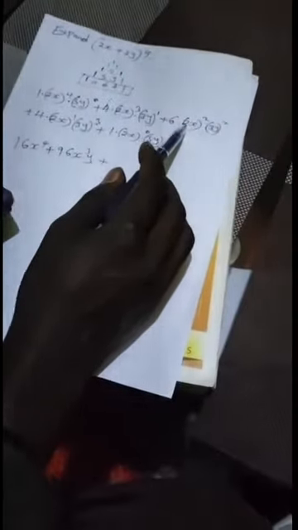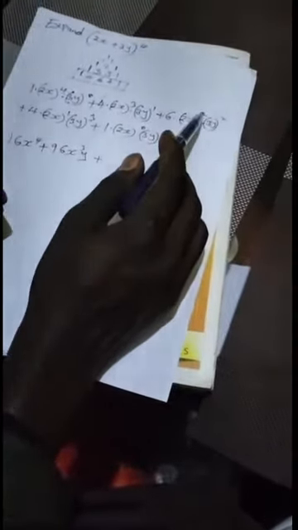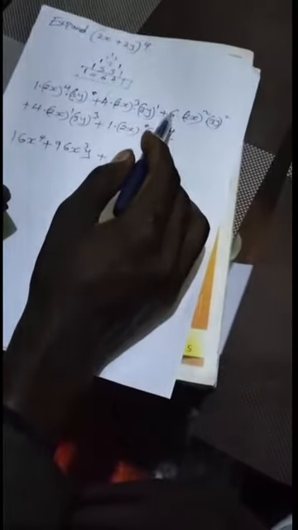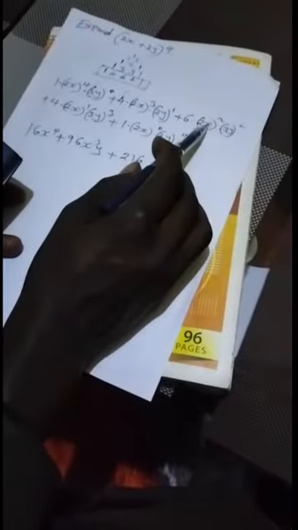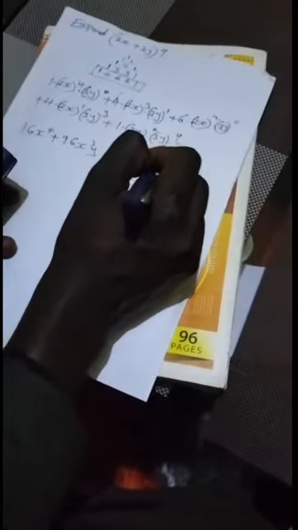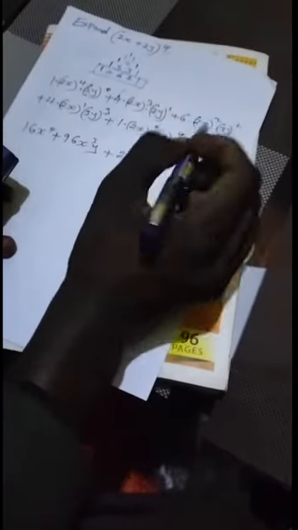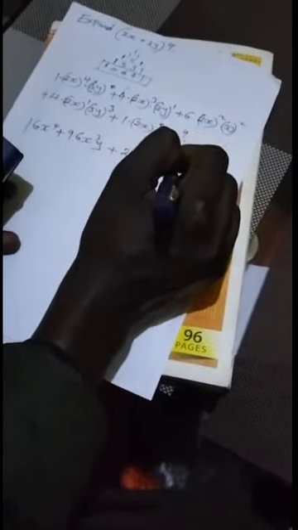Then we go to the third term. 2 raised to power 2 is 4. Then 4 times 6 we get 24. Then 24 times 3 squared, so 24 times 9. Let's check using your calculator. We find it is 216. So x here is raised to power 2, and y is also raised to power 2, like that.